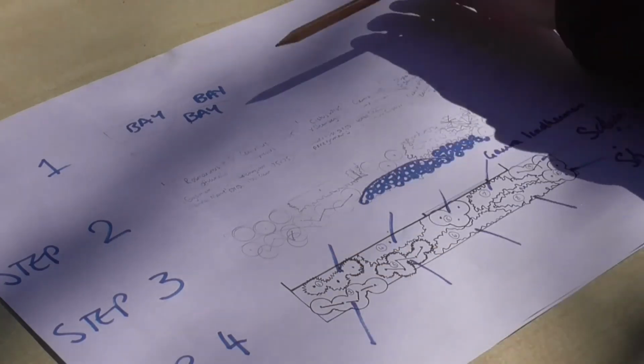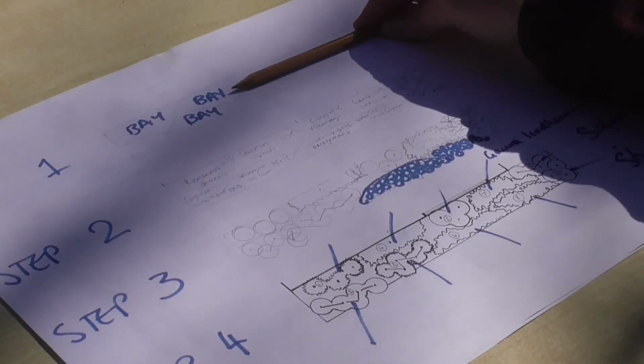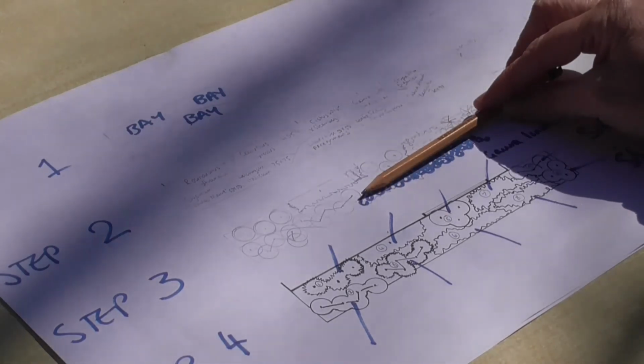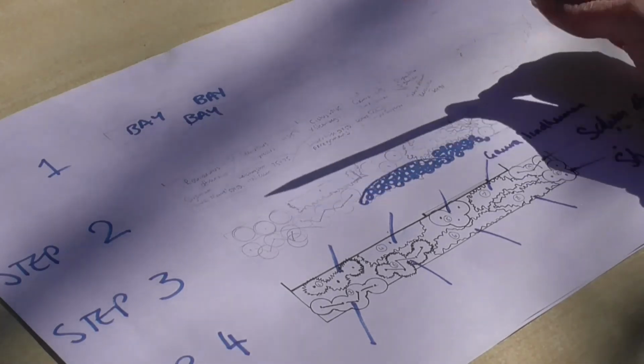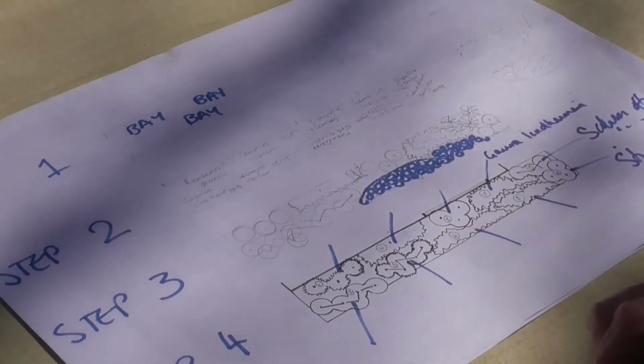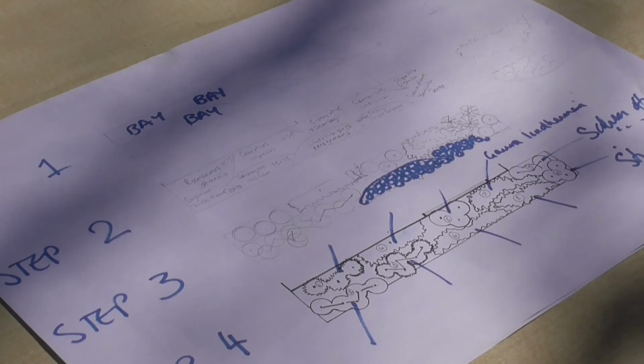So this is step 1, where you draw in your survey and then you put your bays in. Step 2 is to actually then decide which plants are going to go next to each other in these particular bays. Step 3 is to then draw the plant symbols in for the particular plants that you've chosen, and then step 4 is to then ink it in and then rub out any pencil marks, and then you're ready to do the finishing touches like colouring.